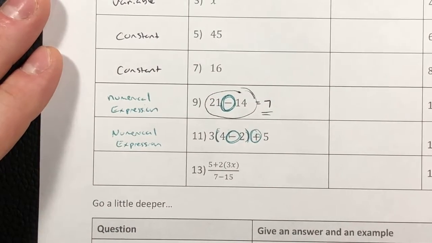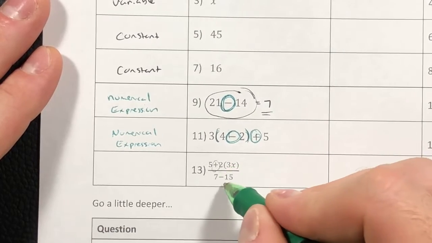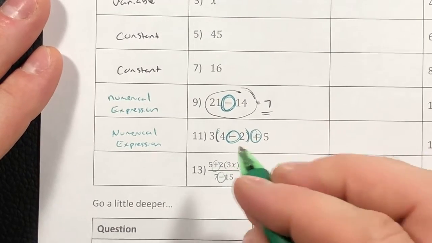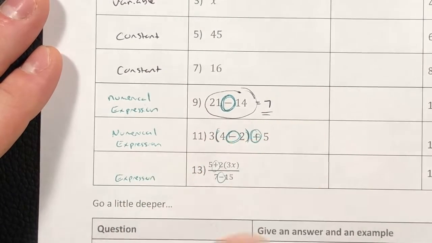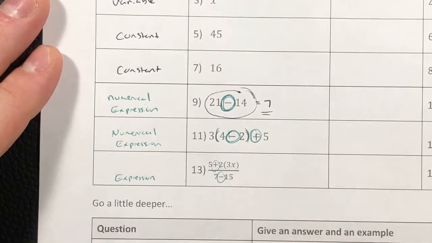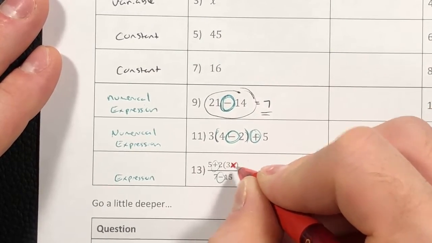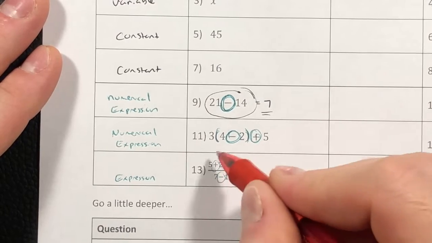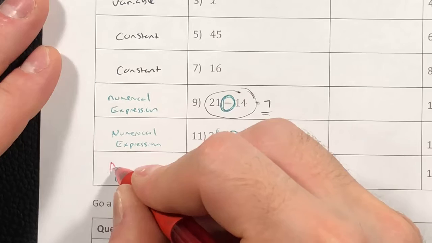Awesome. And then lastly, what I've got going on right here, I see operators again. I notice that, okay, statements are being said, so let's make it an expression. But I do have this variable that's going on, my x. So because there's an x somewhere in this expression, I know that this isn't a numerical expression, this is an algebraic.